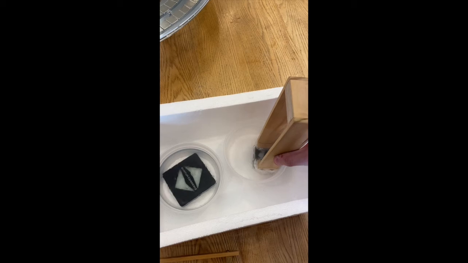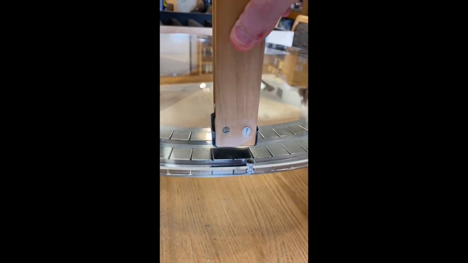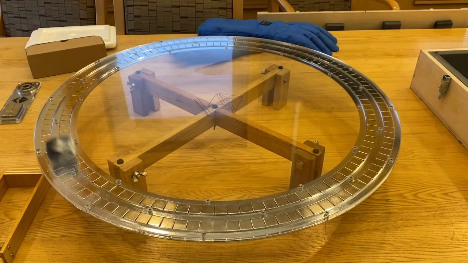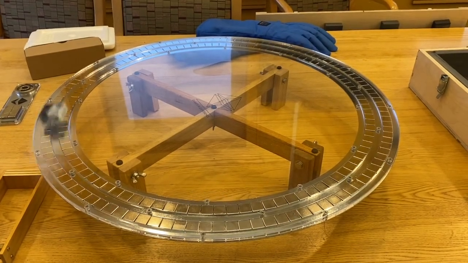But there are other fun things we can do with the superconductor. For example, we can take it out of the liquid nitrogen and place it on top of a large circular track on which it levitates. If we give it a little kick, it'll circulate until it warms up above the critical temperature.